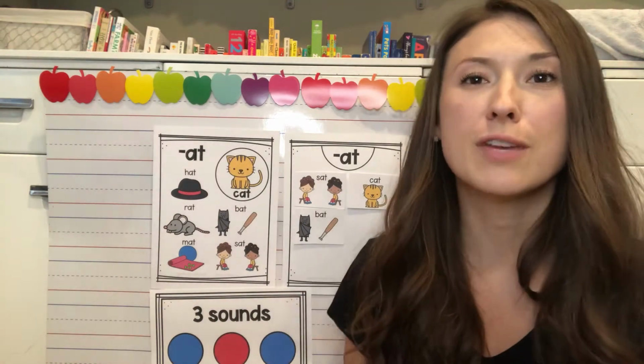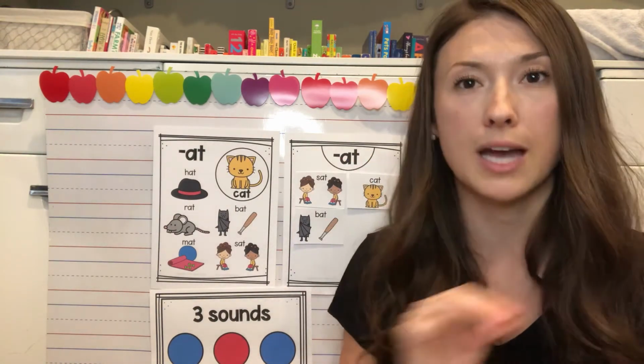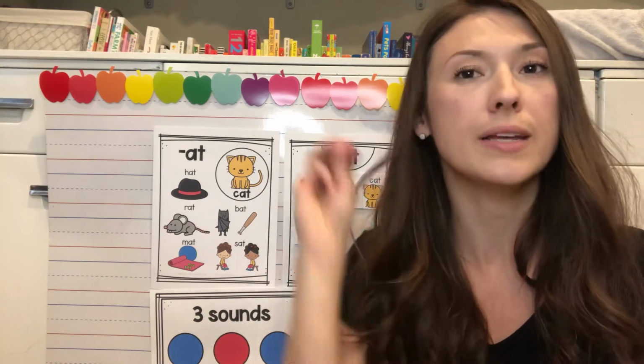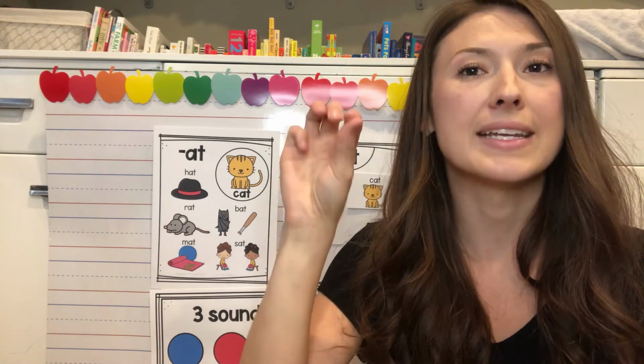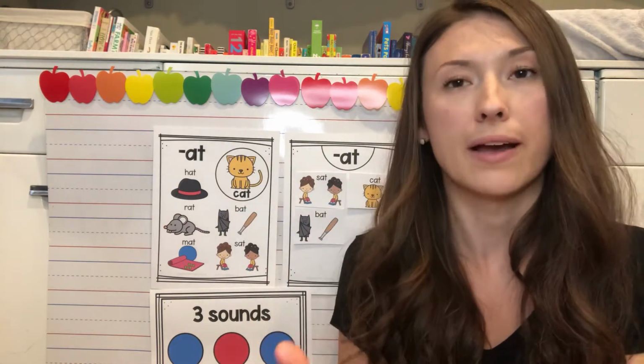So the first thing we're going to do is put up our three fingers, and we are going to tap the sound, and they are going to say what the word is. Ready? At. Hat is what they say. So they'll repeat it back, okay?